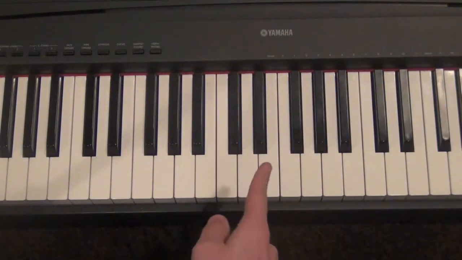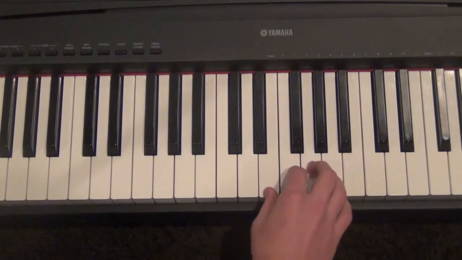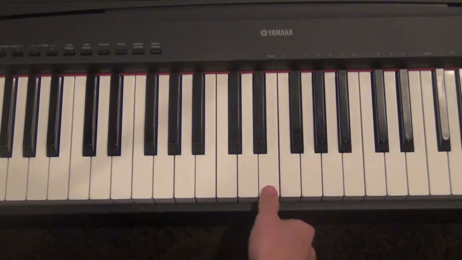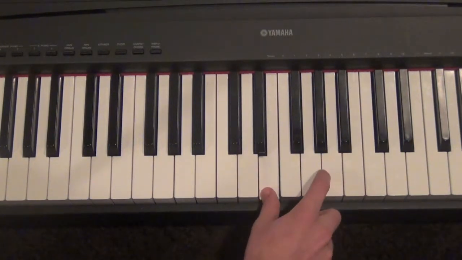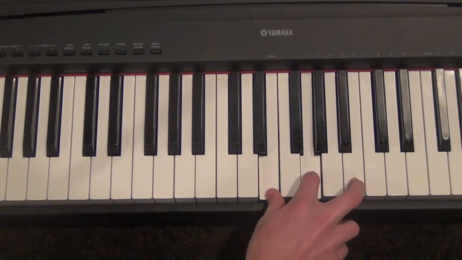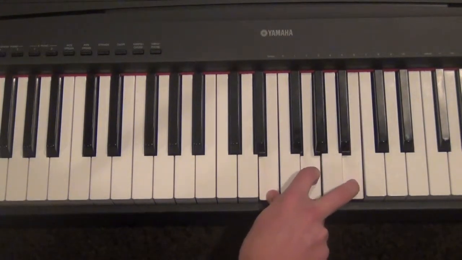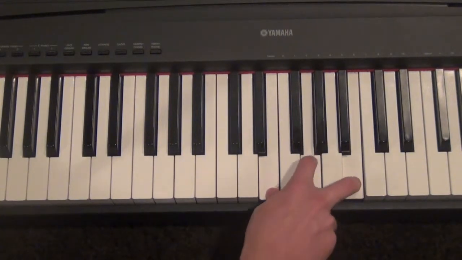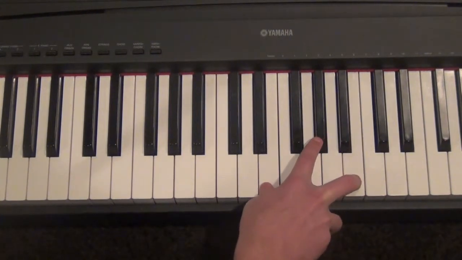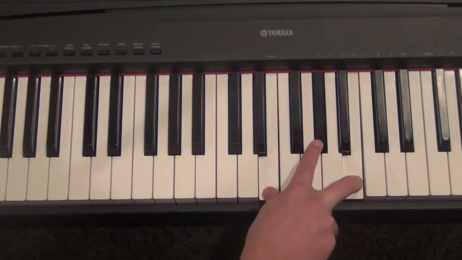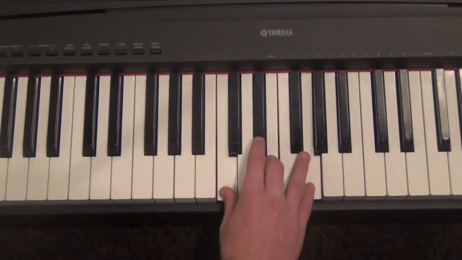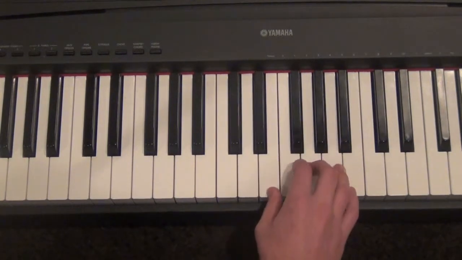The next chord is actually going to be a minor. That is the E minor chord. And so we put our thumb on E, then we skip one, and then we skip another. So that makes the E minor. If you want to play an E chord, just move your middle finger up one on the black key, and that would make the E major chord. So far we've got the C, the D, and the E minor.